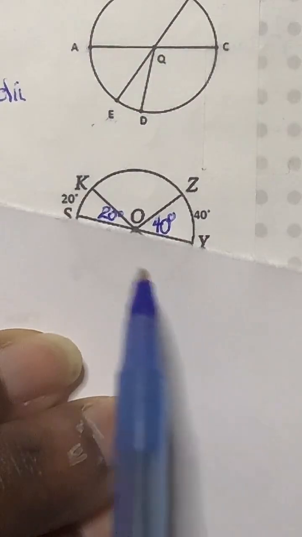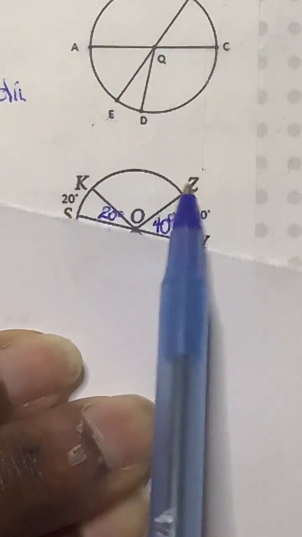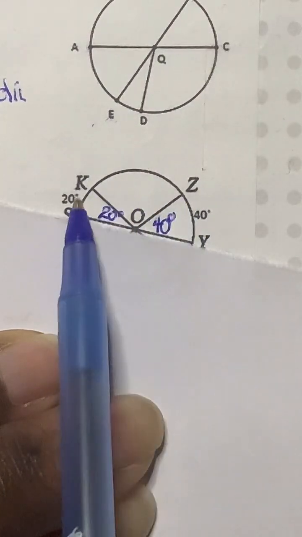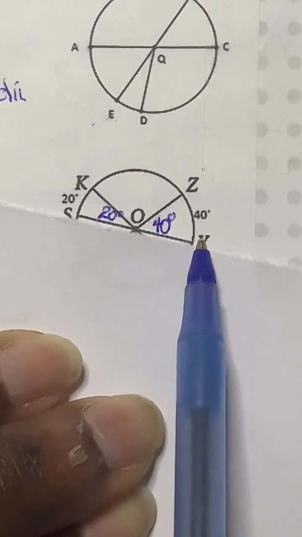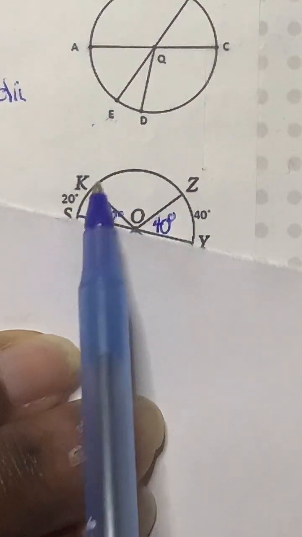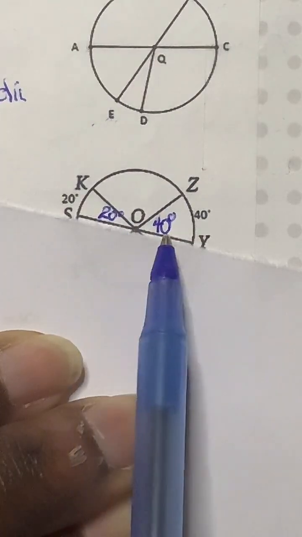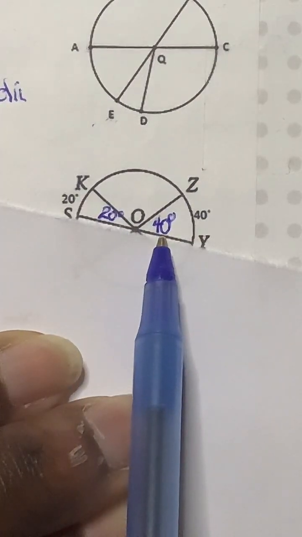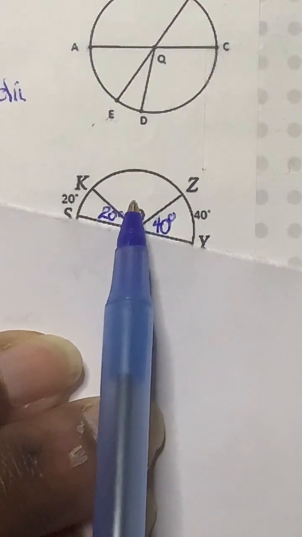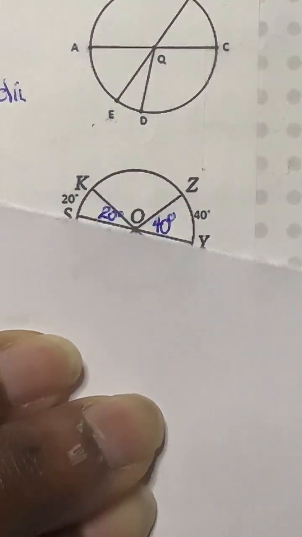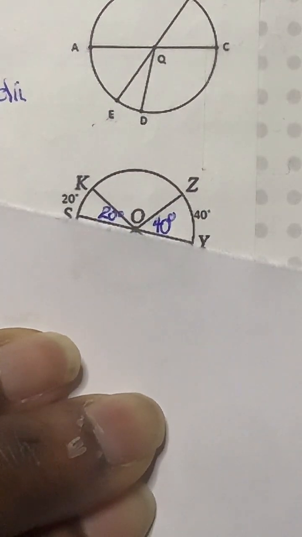If this semicircle is supposed to equal 180 degrees, this side's 20, this side's 40, what's the measure of this side? And you don't have to kill yourself with mental math. Just think about it.